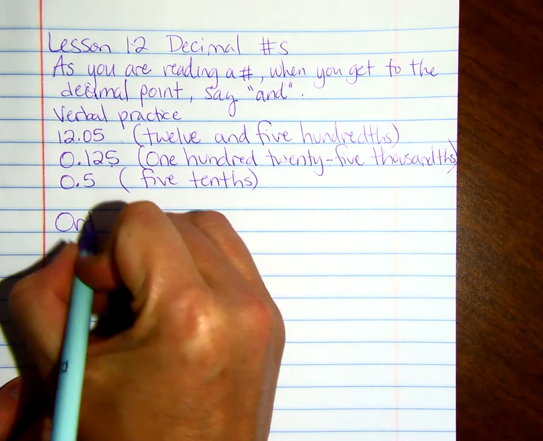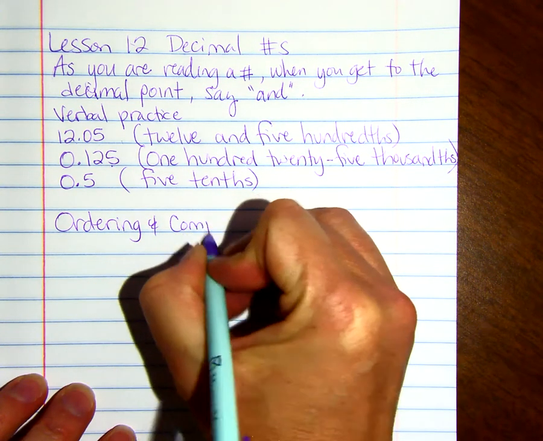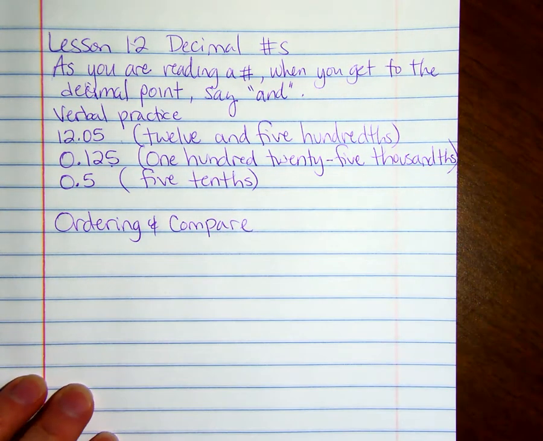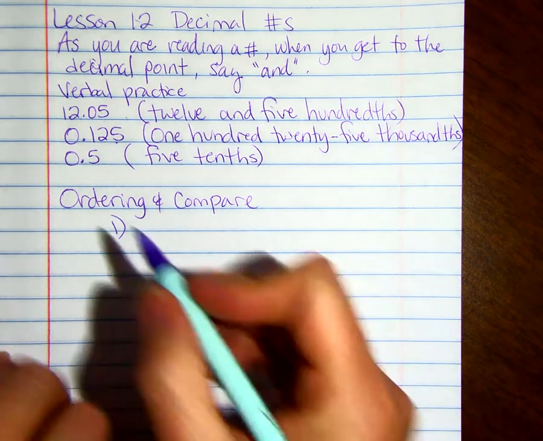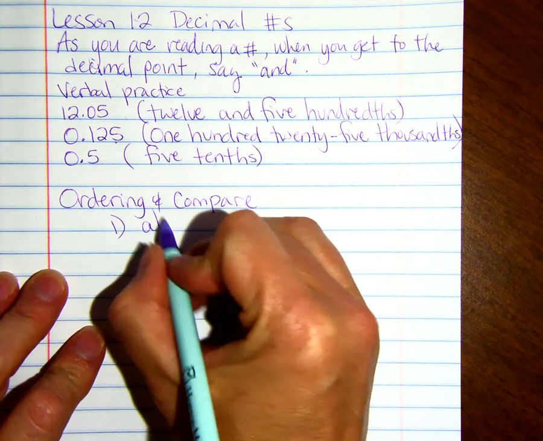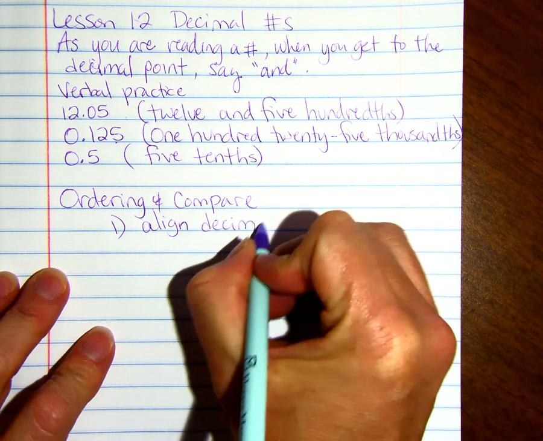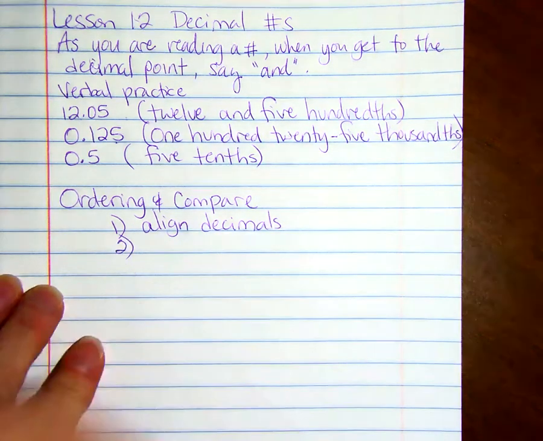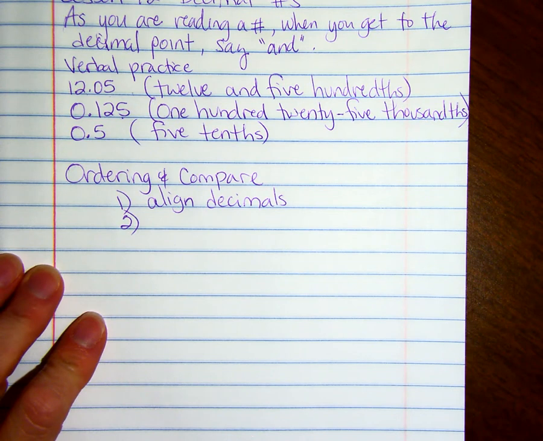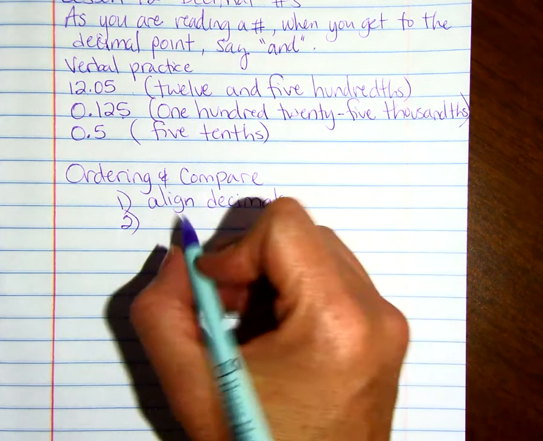So we're going to talk about ordering and comparing. Number 1, the first thing you want to do when you have a list of numbers to order or compare is to align the decimal points. The second thing to do is compare place values from left to right.